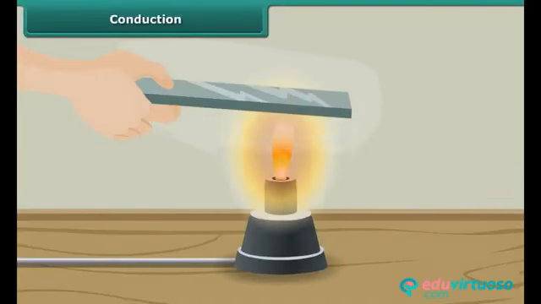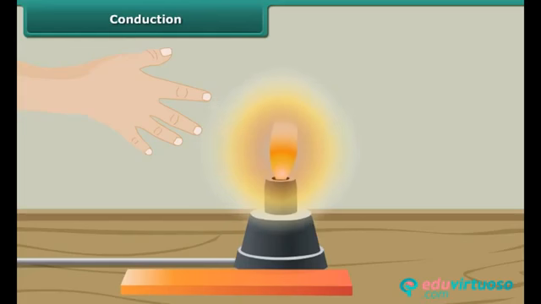Let us perform an experiment. Take a metal rod, hold one end, and heat the other end. In the beginning, the end of the rod in the hand is not hot. However, very soon we find that the end becomes hot and we are not able to hold the rod any longer. It means that some heat has been transferred.